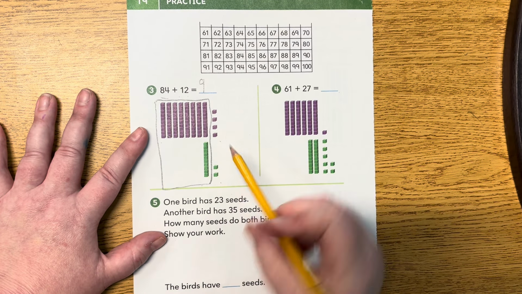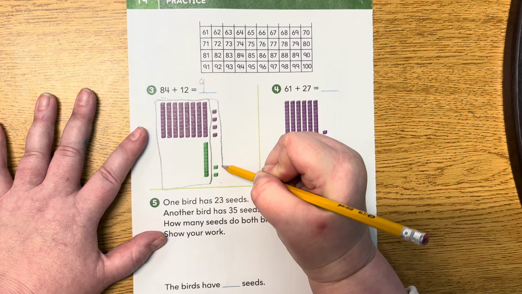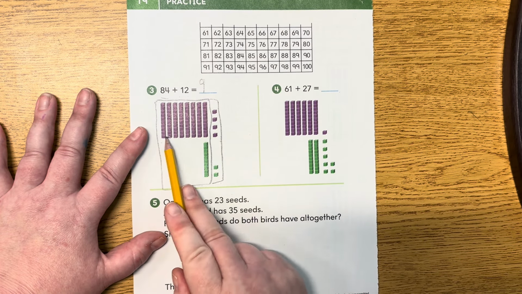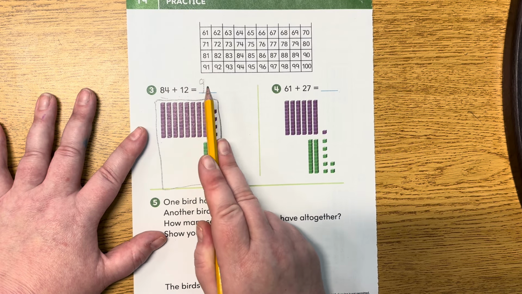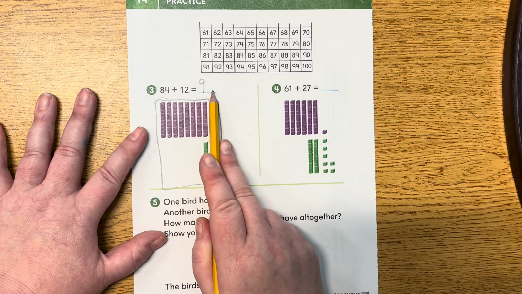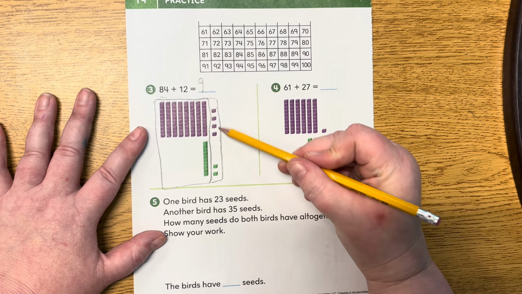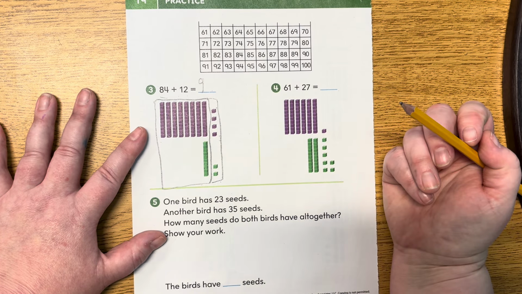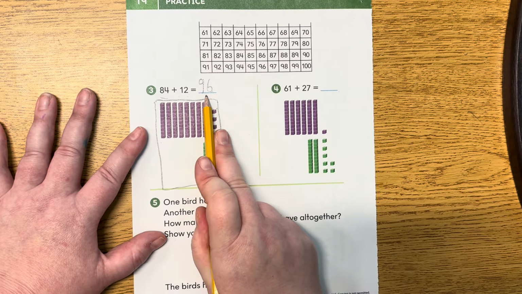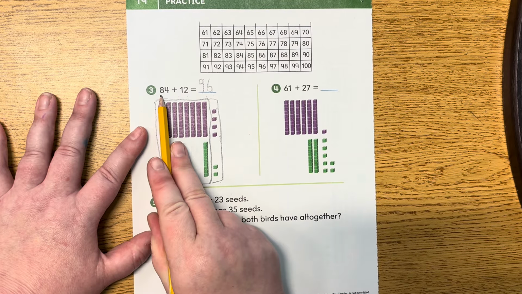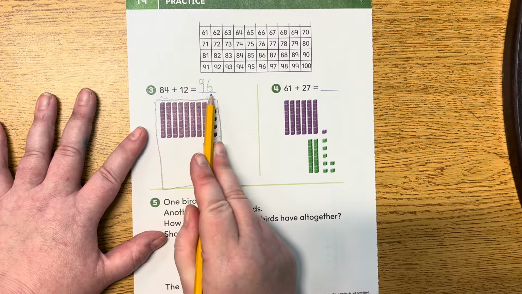Okay, and now I'm going to add my ones. Now it's important that you get these in the right position, right? This number is going to tell me how many tens I have. And then the number after that is going to tell me how many ones. So how many ones do I have? 4 plus 2. That's right, 6. So we have 96. 84 plus 12 is 96.